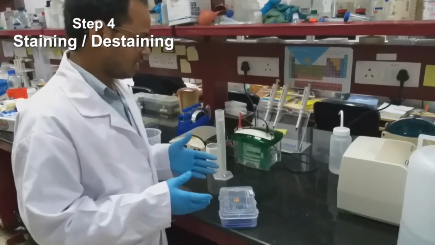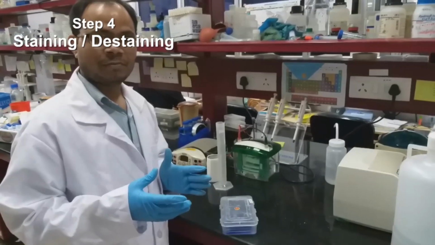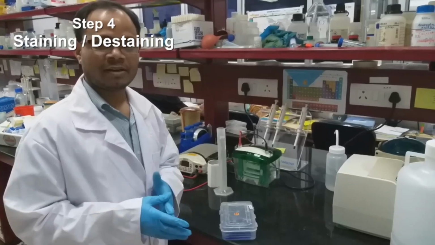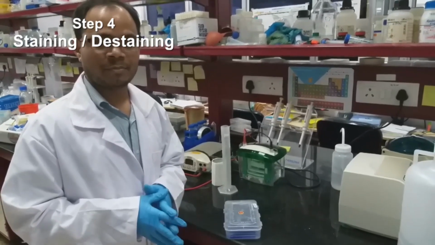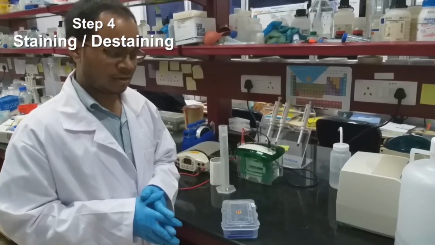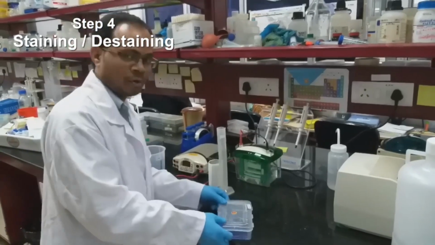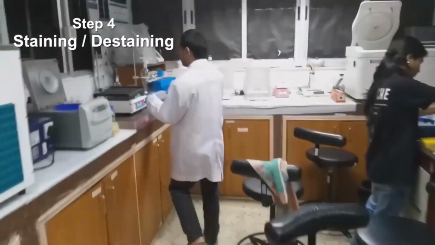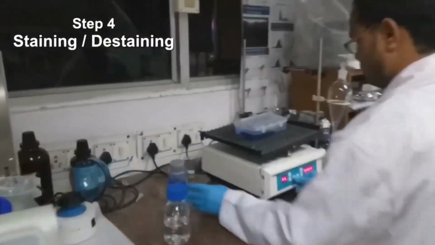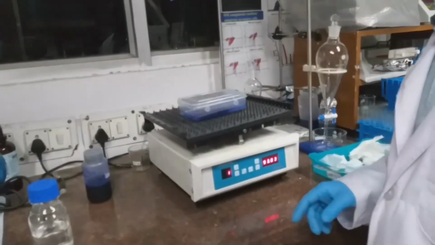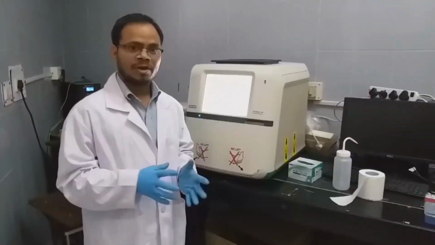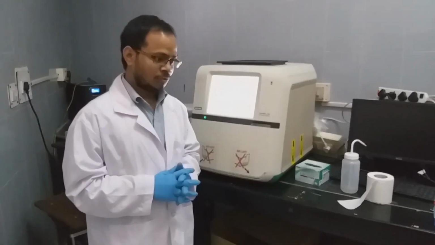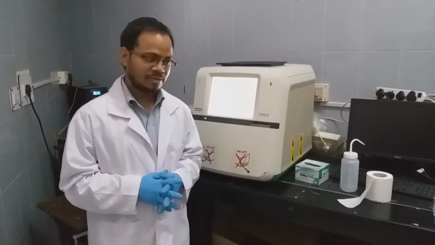So the composition contains, for 100 ml of destaining solution, 40 ml of double distilled water, 40 ml of methanol, and 10 ml of glacial acetic acid. So I am going to keep this on a rocker. We have run the gel and stained and destained. Now we will capture the gel image.